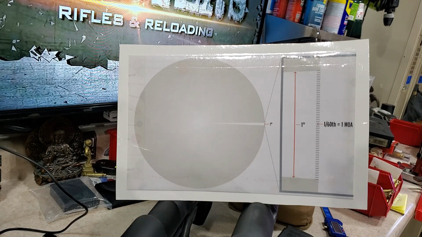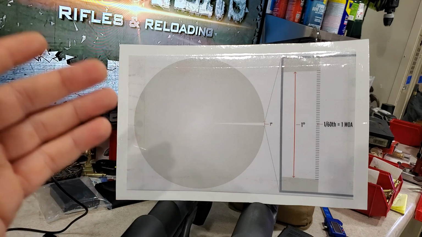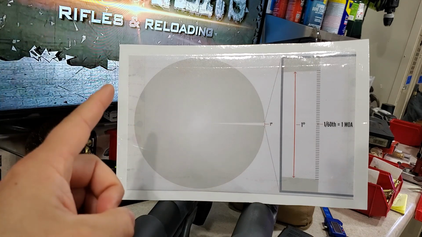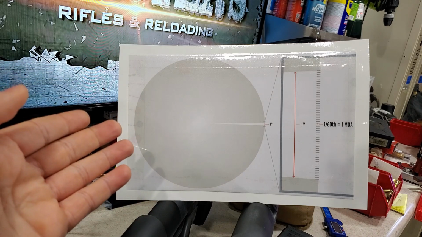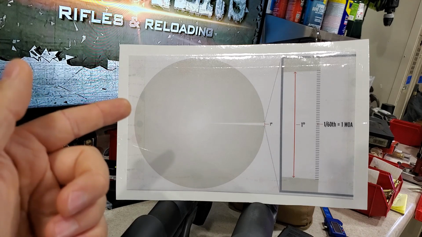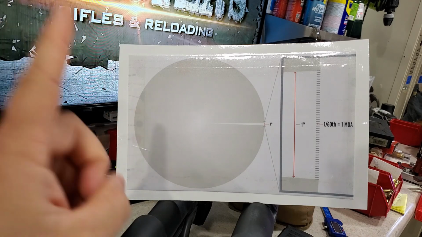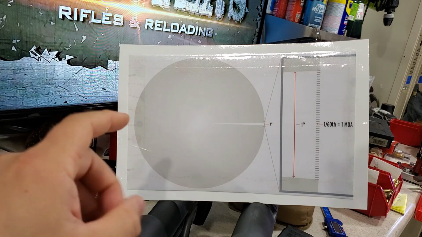So in regards to what is minute of angle, don't overcomplicate it. All it really is is 1/60th of 1 degree. You already know what a minute is. There's 60 minutes in an hour. It's no difference with 1 degree. There's 60 minutes of angle in 1 degree. That's pretty common knowledge.